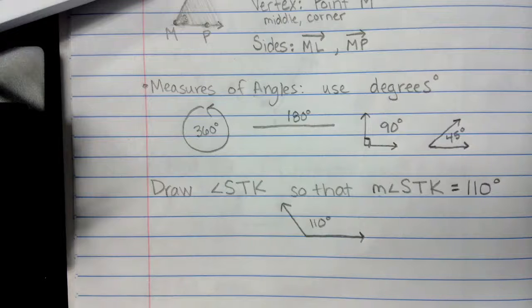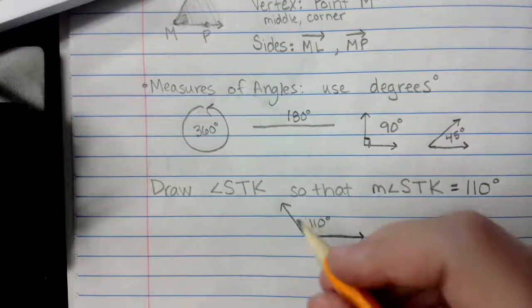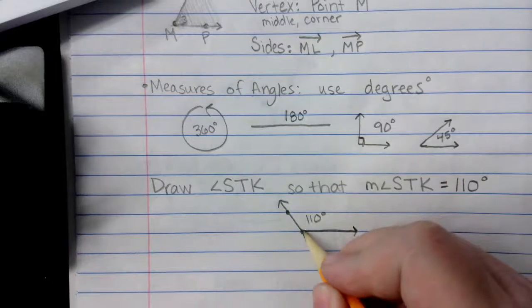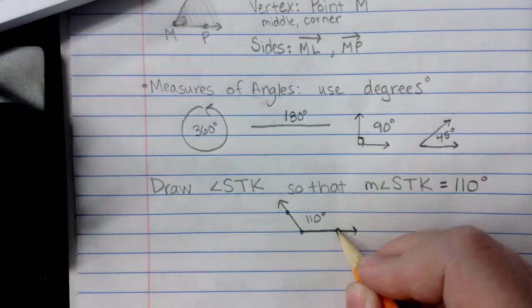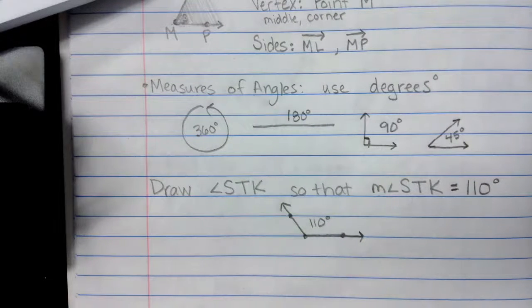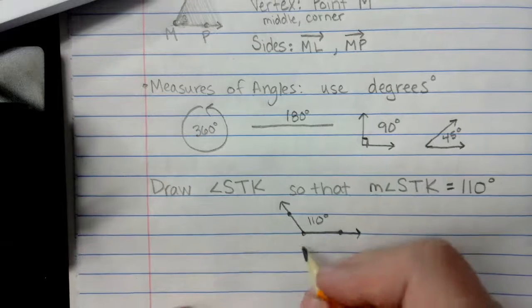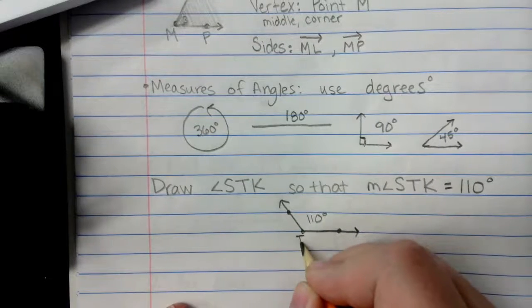But when it says STK, that tells me the 3 points that I need to use. There is one point in particular that has to go in a certain place. Which point has to go in a certain place? T. Where does T have to go? In the middle, in the corner, because that's the vertex.